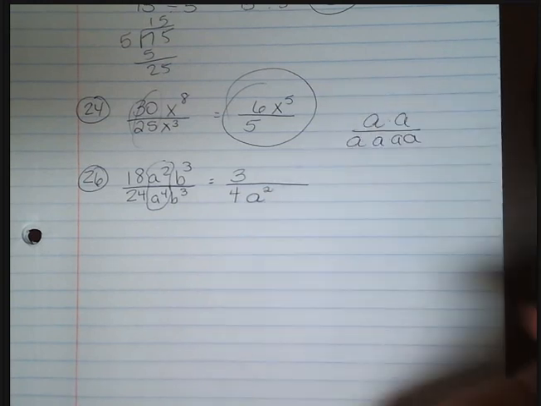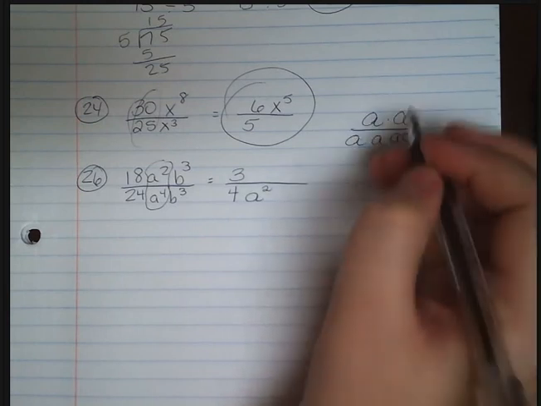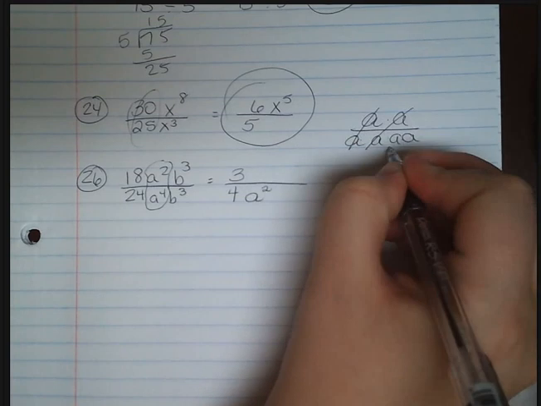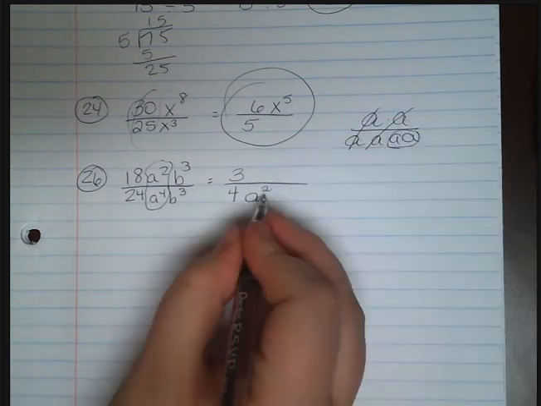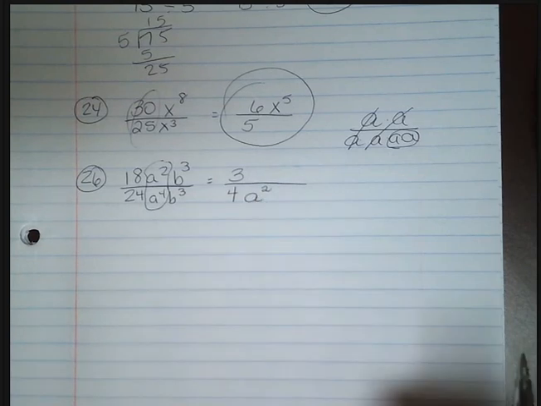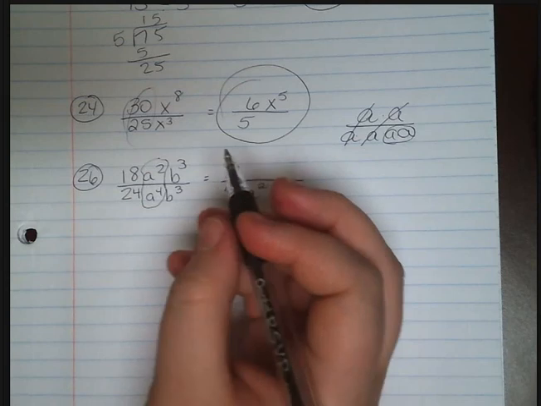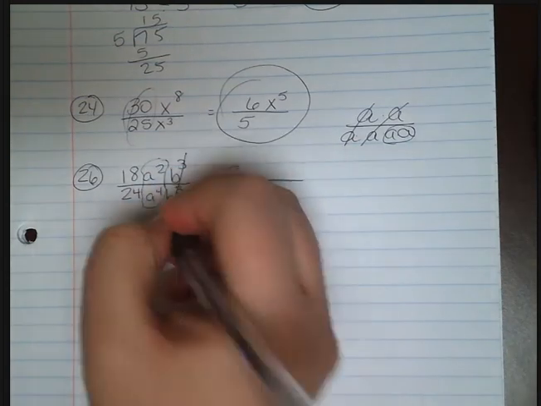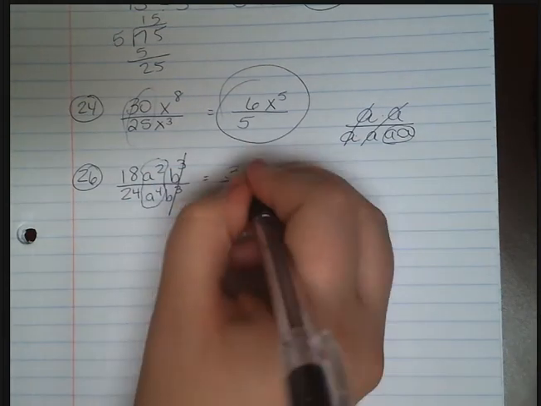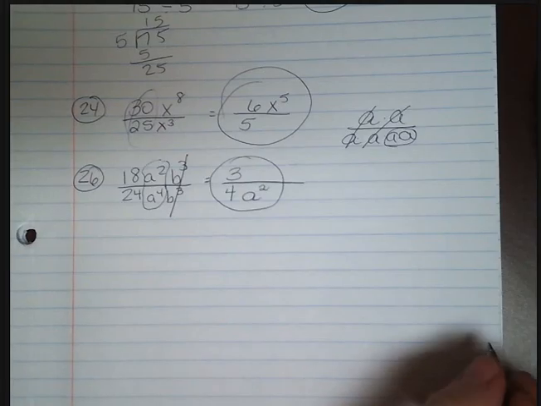So I've got an a squared up here, a to the 4th up here. These a's cancel, leaving you with those two a's, and they're on the bottom. So if drawing a picture helps you, then that's fine. And then b to the 3rd divided by b to the 3rd. Remember, when you divide something by its exact self, then it cancels out. So your answer here is 3 divided by 4a squared. Okay.